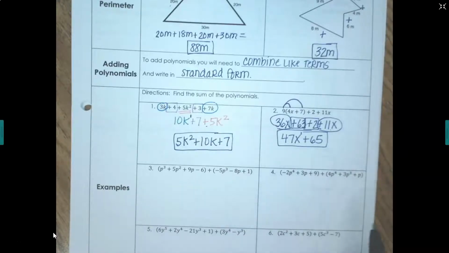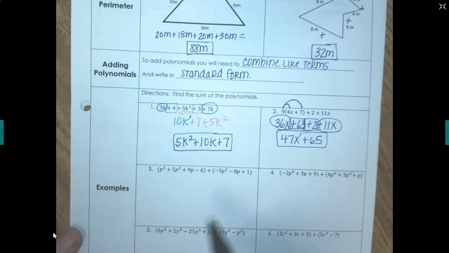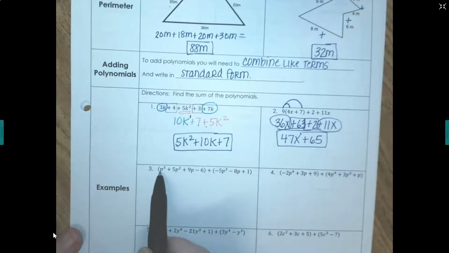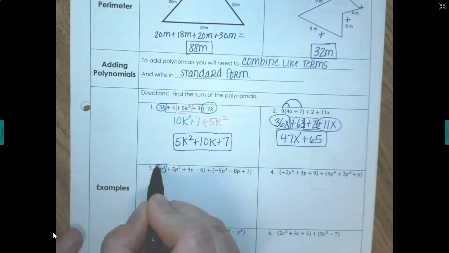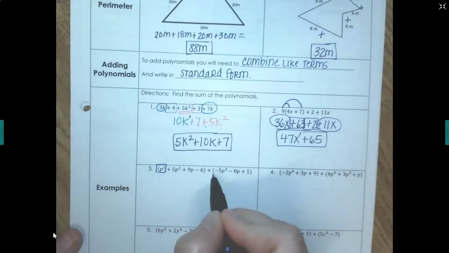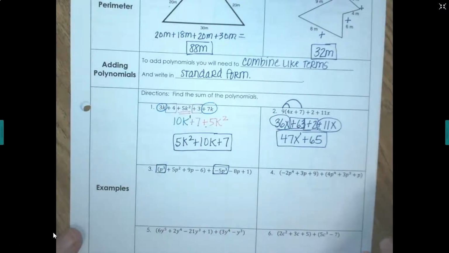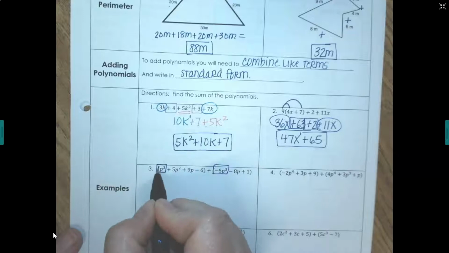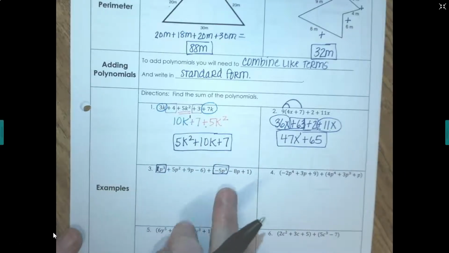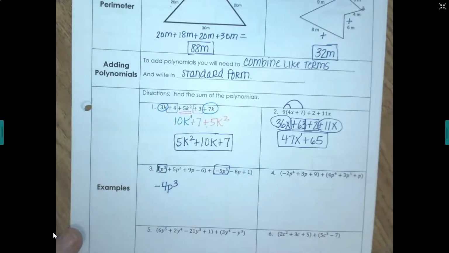So the addition of polynomials is a lot easier, since you don't have to pay attention to a lot of different things going on. We're adding, so we can just combine like terms. So let's take a look. We have p cubed, or p to the third. I'm going to keep looking. Here's a p to the third. It has a -5. I keep looking. There is no other p to the third, so I have, remember that's a 1, 1p to the third minus 5p to the third is -4p to the third.